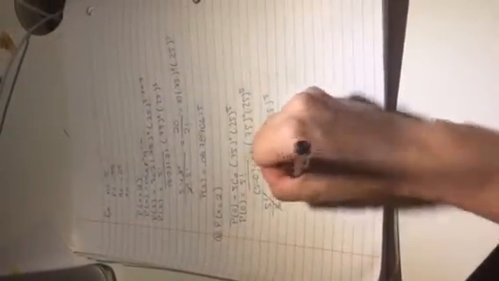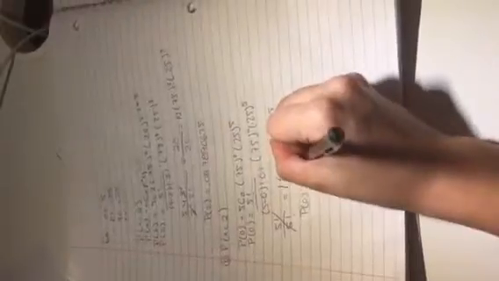The 5 factorial over 5 factorial cancel each other out into 1, times 0.75 to the 0, 0.25 to the fifth, equaling the probability of 0 being 0.0009765625.